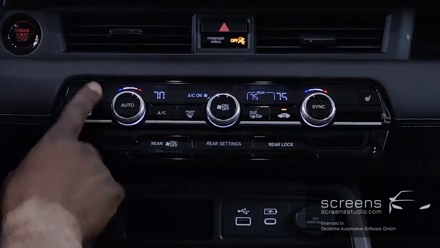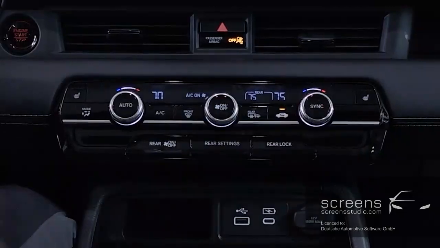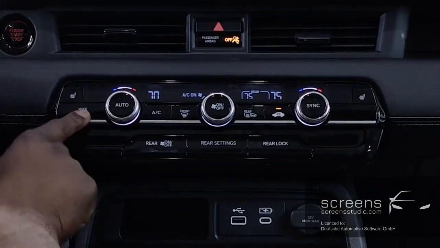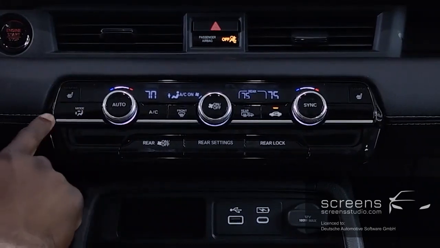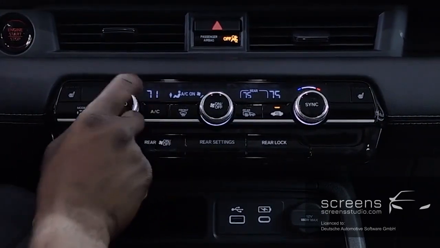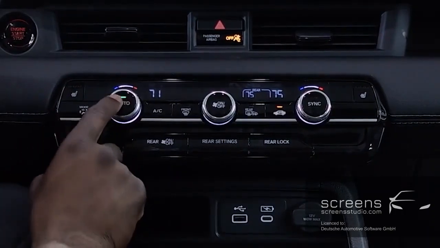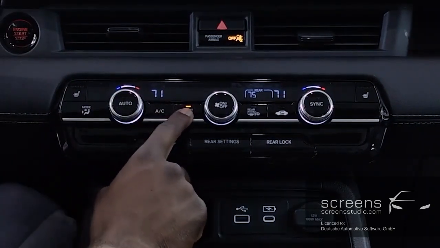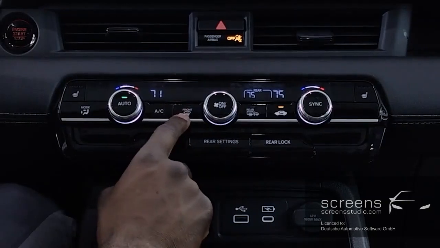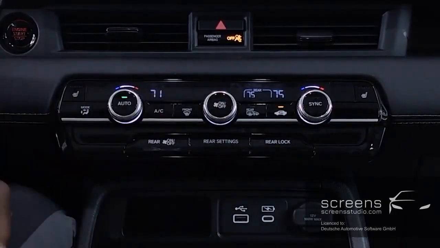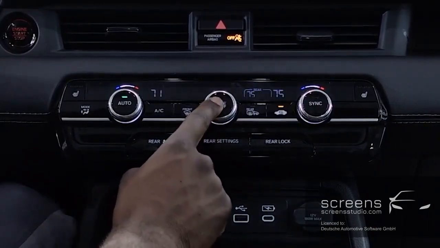Now we move on to our climate controls. We have a full module in the front. We can activate our layers of seat heating and the different modes. We have our temperature gauge, and our fan functions, and we can turn it on and off by pressing the center key.